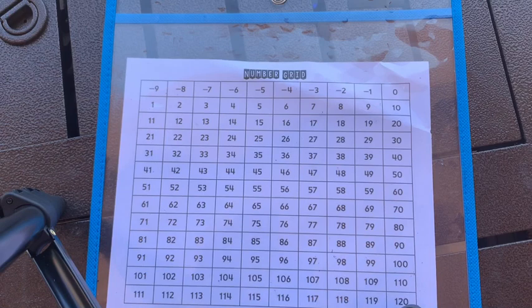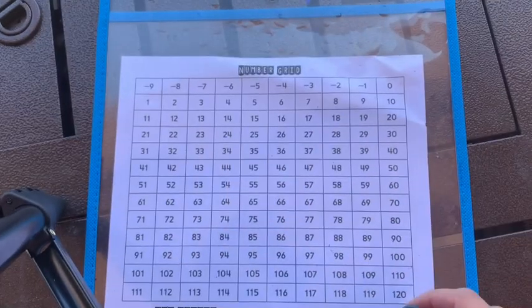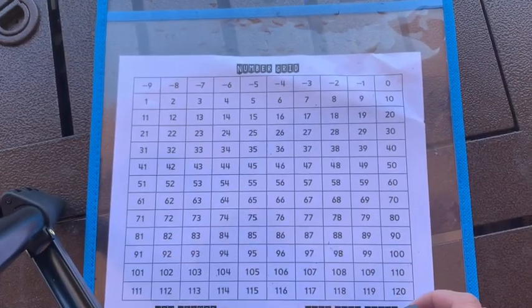So here's a close-up of my number grid. And now listen closely because I'm going to read my clues and it can only be one number on this number grid. So you're going to pause in just a moment. You're going to look at the clues, narrow down what you think it is, and have your number ready when you play the video again.